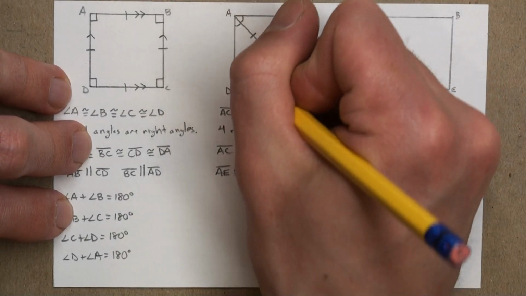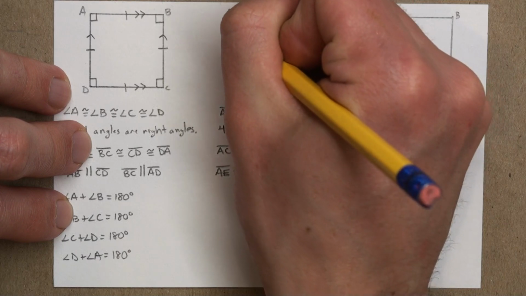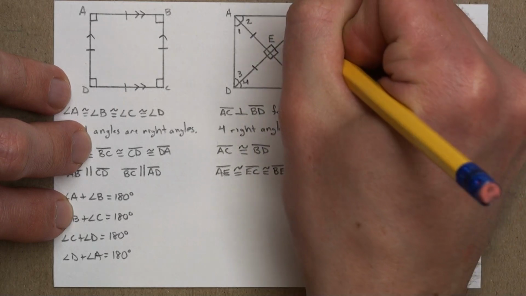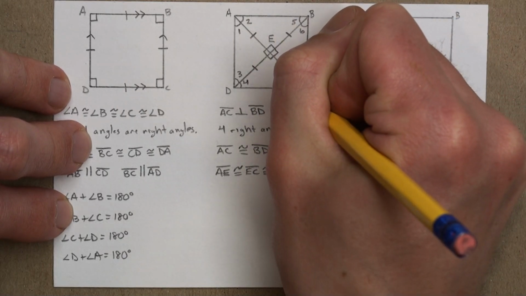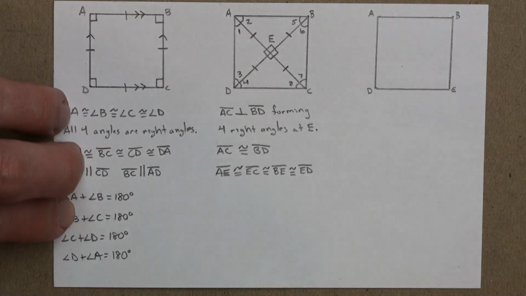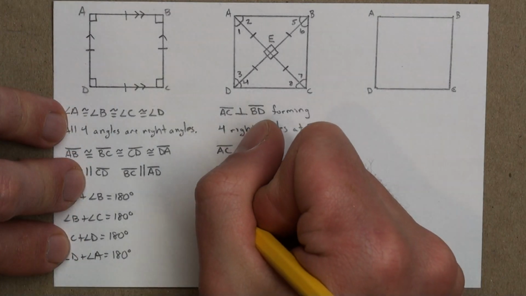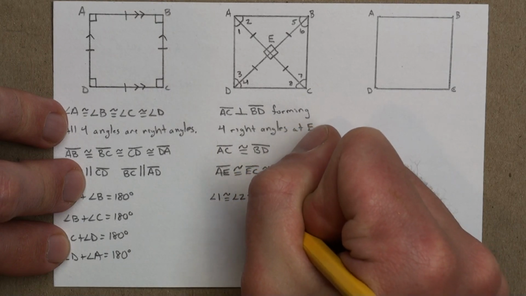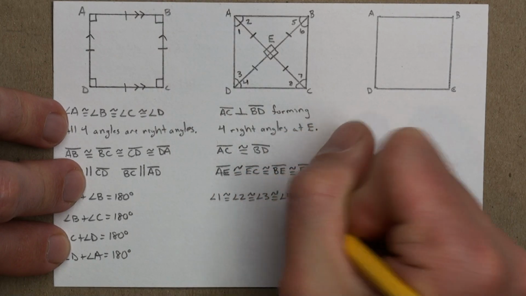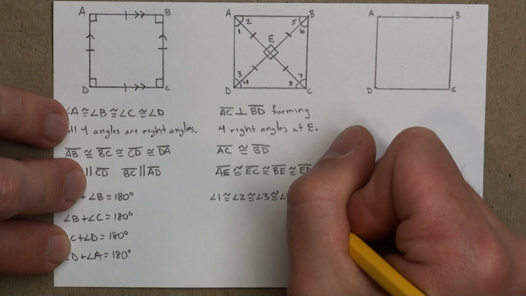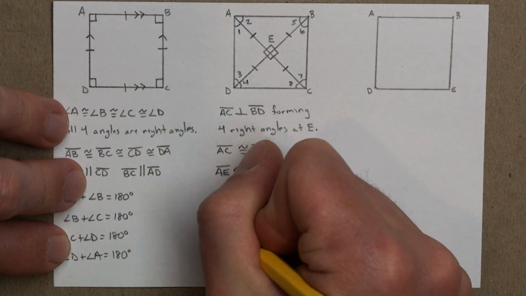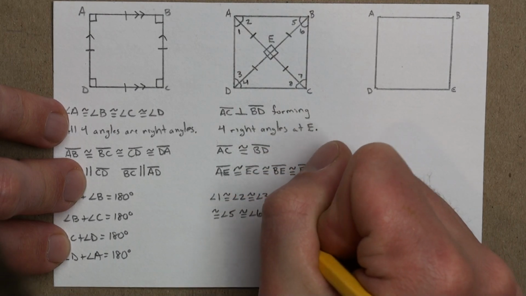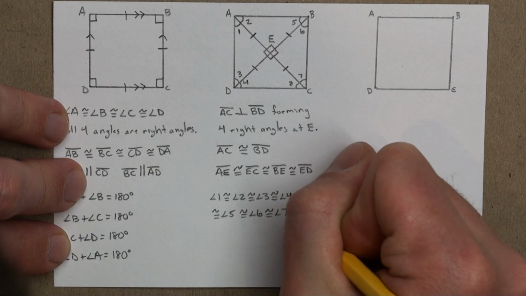And let's label these angles, these small ones. 1, 2, 3, 4, 5, 6, 7, 8. Angle 1 is congruent to angle 2, is congruent to angle 3, is congruent to angle 4. Is congruent to angle 5, is congruent to angle 6, is congruent to angle 7, is congruent to angle 8.